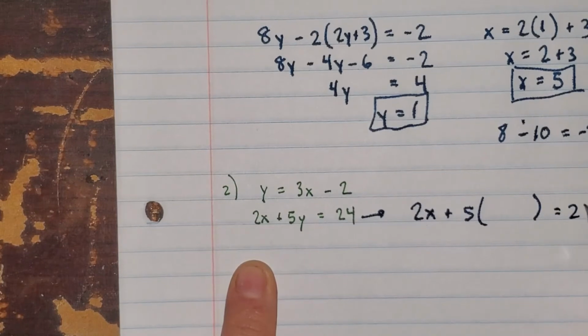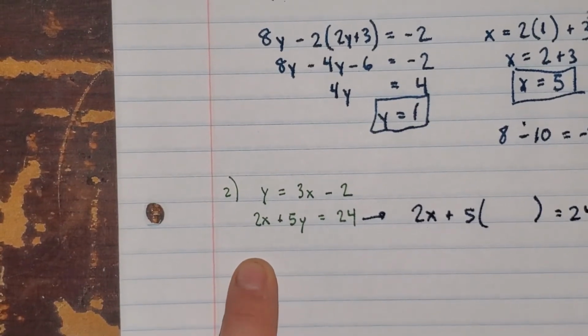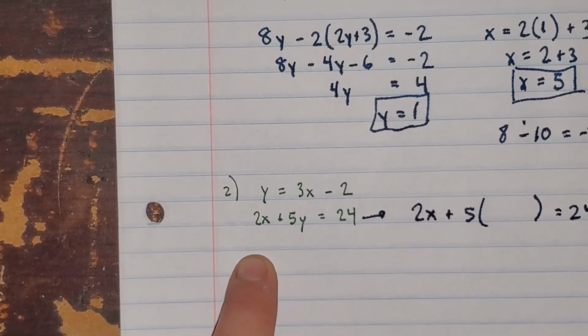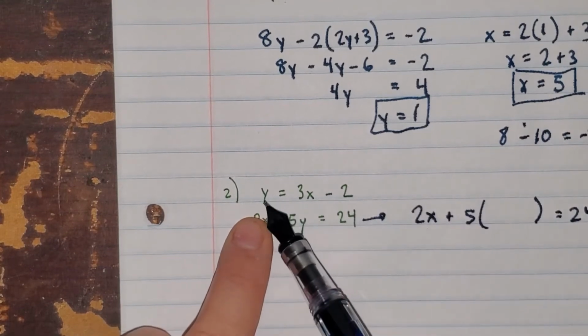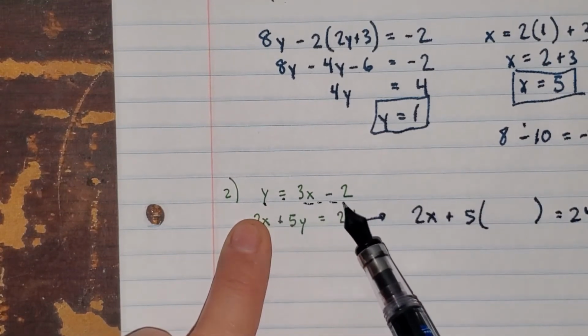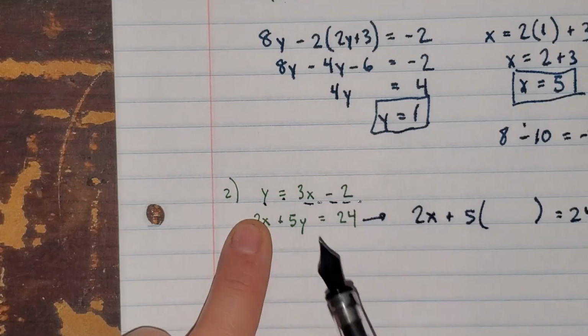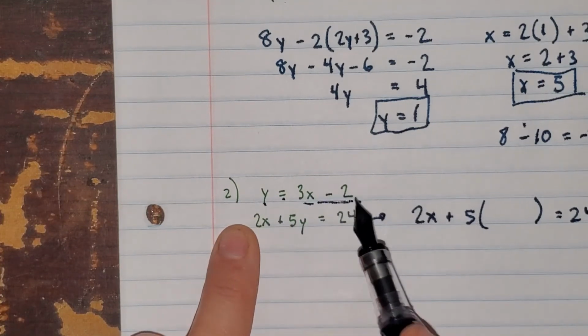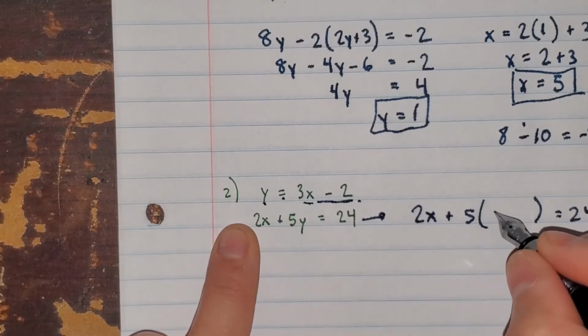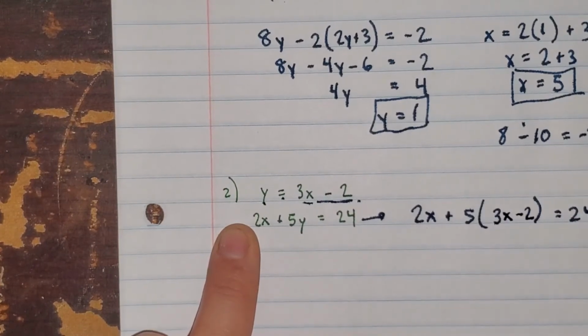5y equals 24. Now, if you pay attention, last time I substituted for x. This time I'm substituting for y. The reason is I already have y equals blah, blah, blah, blah. So it's really easy to say everywhere you have a y, put all of that. So I'm going to put 3x minus 2.